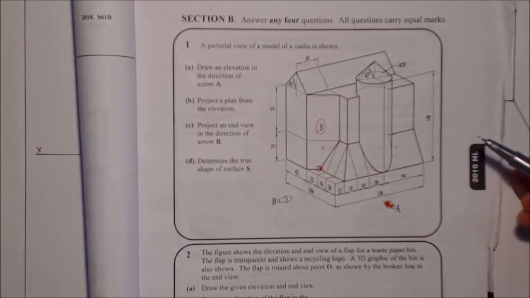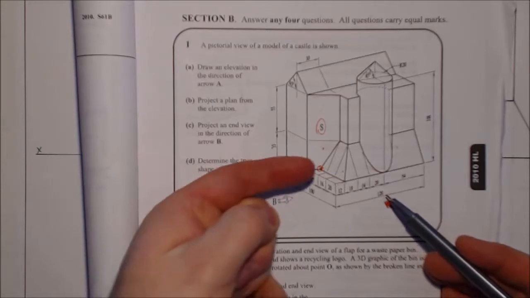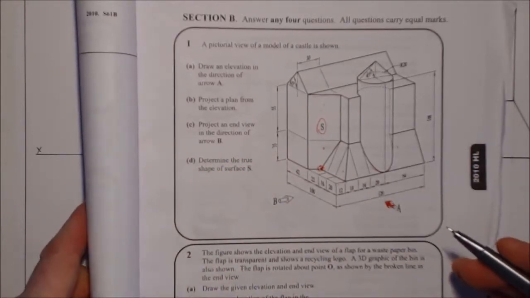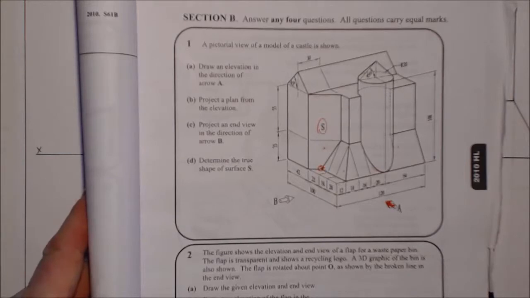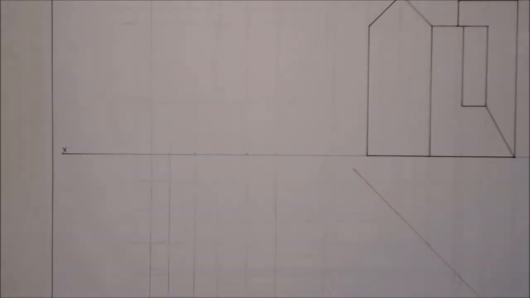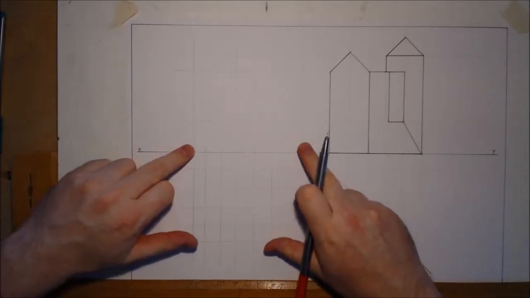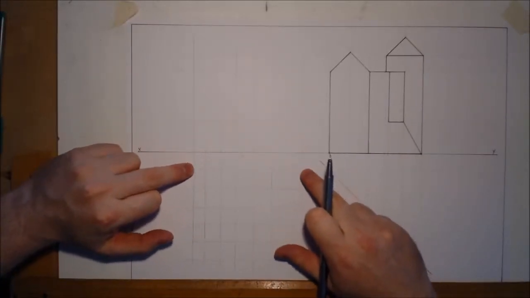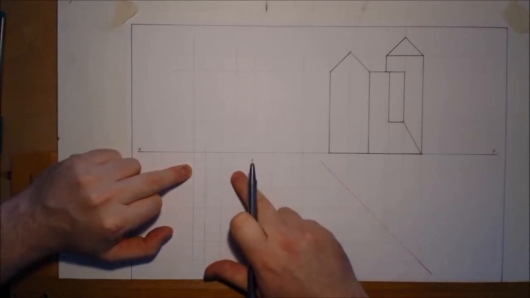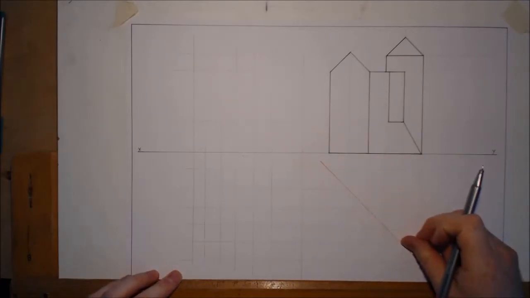So I started off with this. We're looking in the direction of arrow A. We're looking then for the end view in the direction of arrow B, which means our end view is on the right hand side. So I've already started it off, and all I've really done is take the dimensions that are on the drawing. I haven't had to do any constructions or anything difficult here. I've just set up my elevation. I come down a space and I've set up my plan. I drew my plan line across, and where it intersected where I was going to draw my end view, I drew my 45-degree line through it.